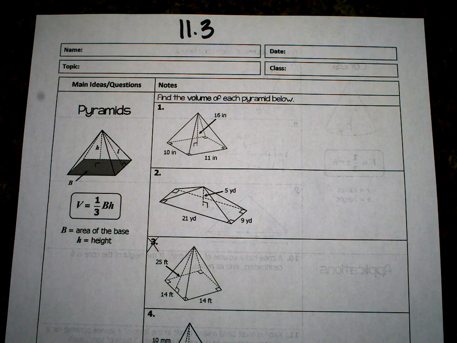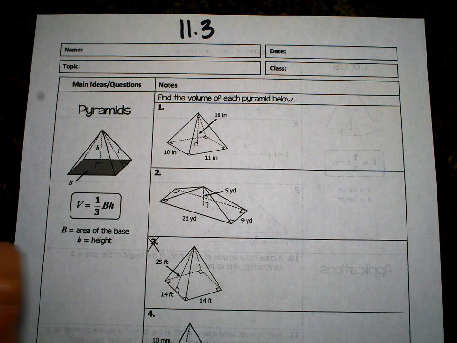Hi, everybody. We are finishing up geometry. You're almost done with the school year. We have 11.3 today, which is pyramids and cones, and then we have 11.4, which is spheres, tomorrow.